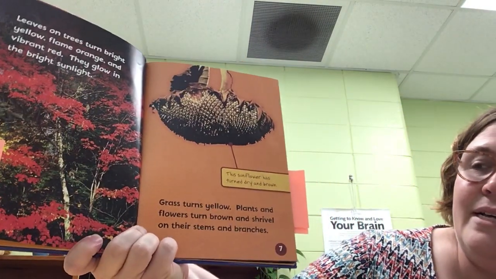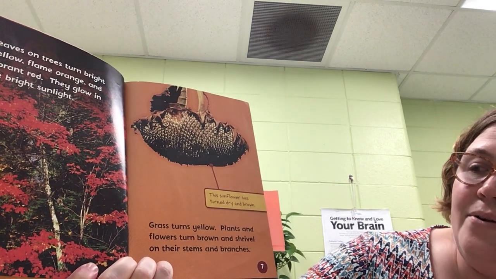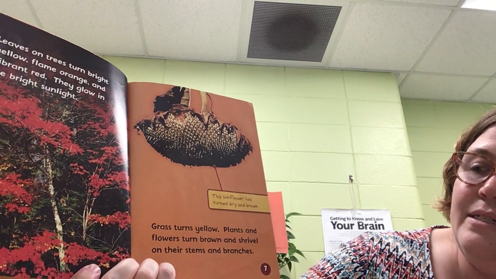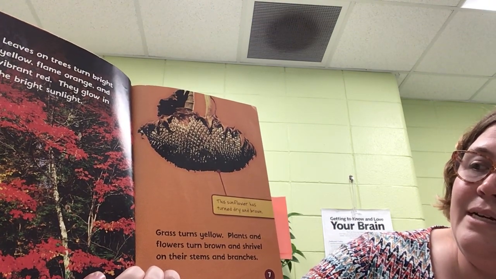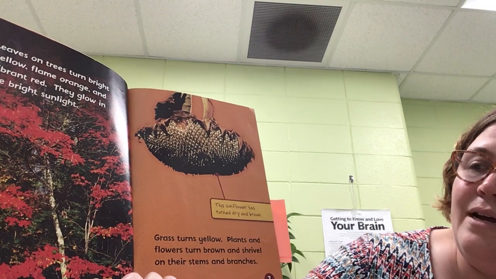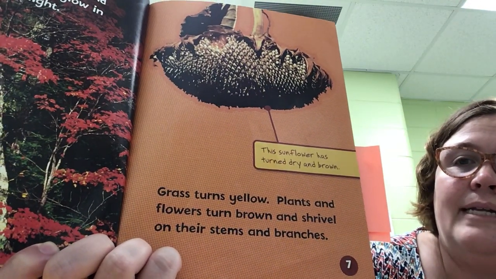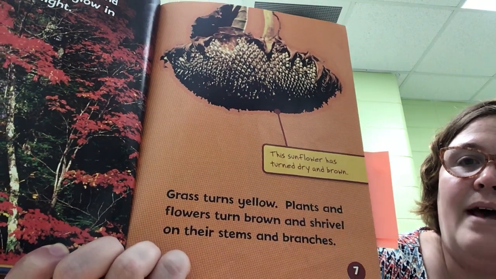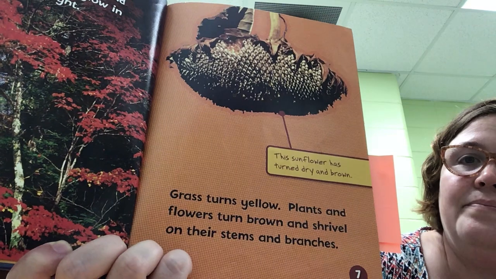The other page says, grass turns yellow, plants and flowers turn brown and shrivel on their stems and branches. And the label on the sunflower says, this sunflower has turned dry and brown. So what word would a younger reader most likely not know from that page that you may want to include in the glossary?